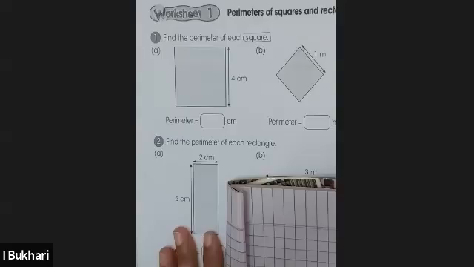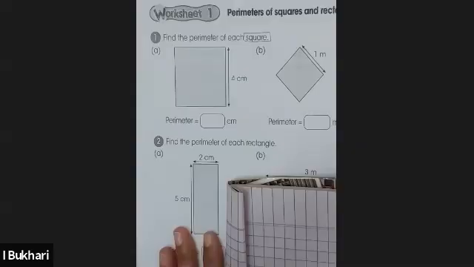I'm listening to you. What did we just learn about a square? You don't want to answer? Okay, Ahmad Ibrar, what did we just learn about a square? Square has all the sides equal. Good job. Good job. Shabash.